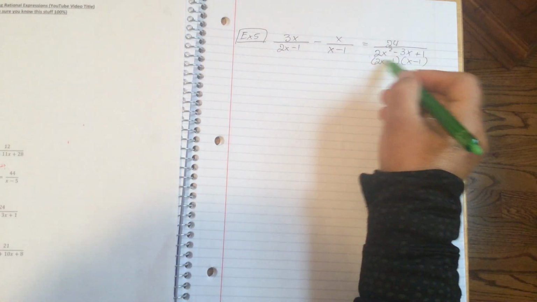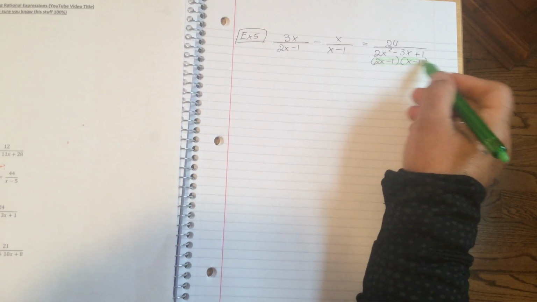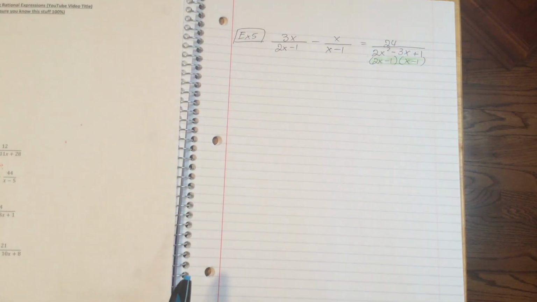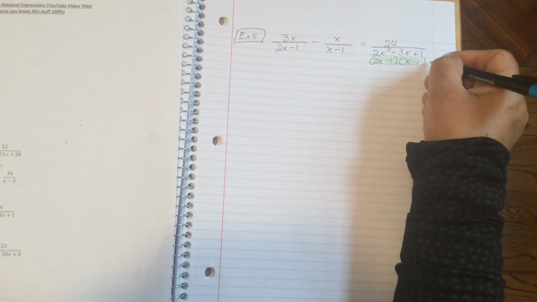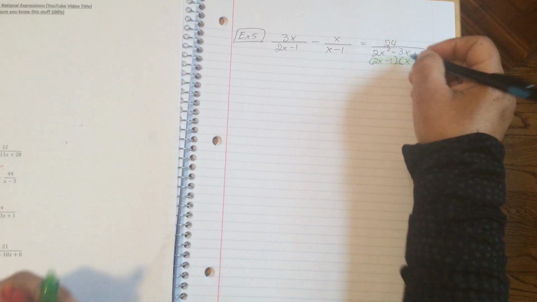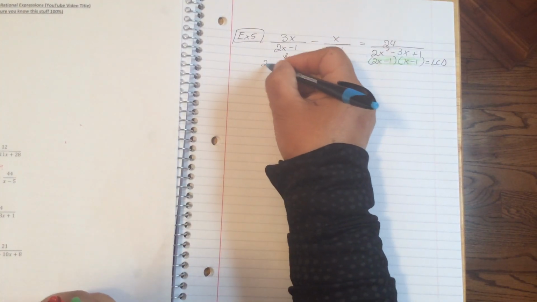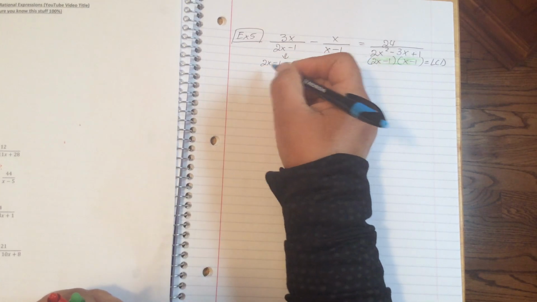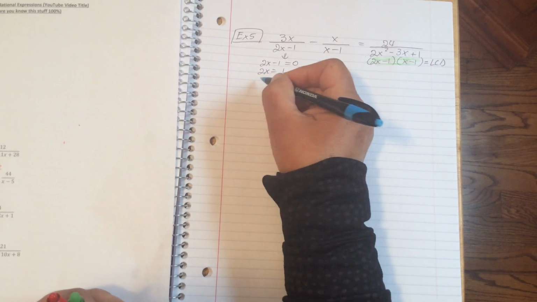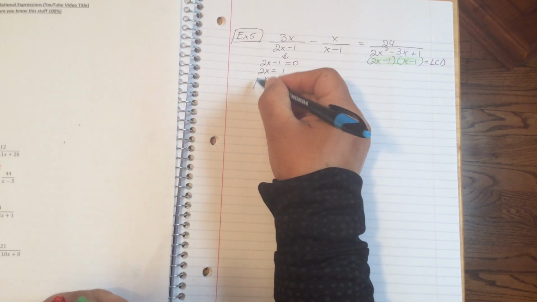Which means that this is the LCD, and we are very happy. The LCD is a product of the two other denominators, so we can find the values directly from here or from here. So here, 2x minus 1 becomes 0 if x is equal to 1/2.